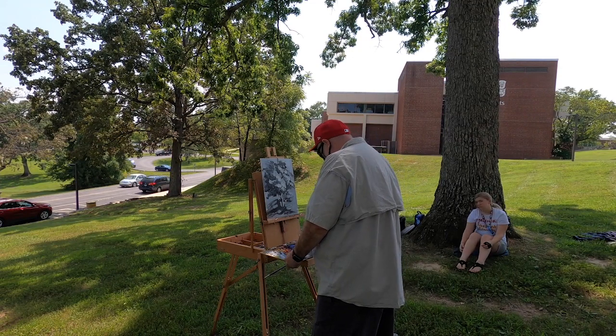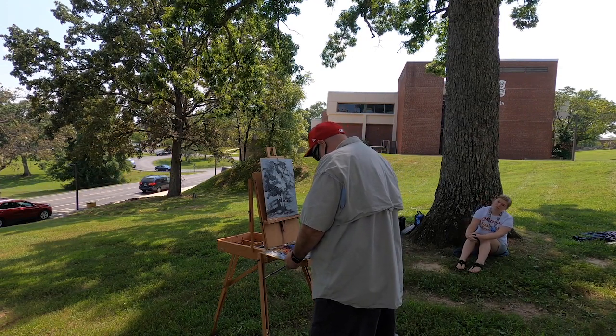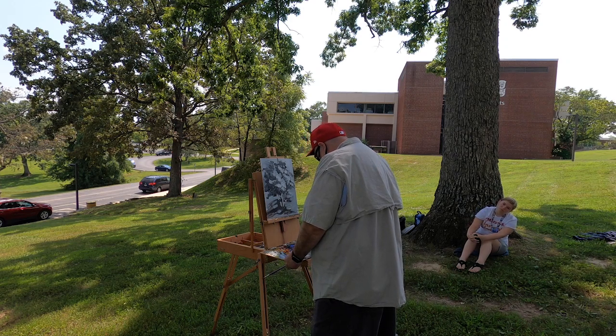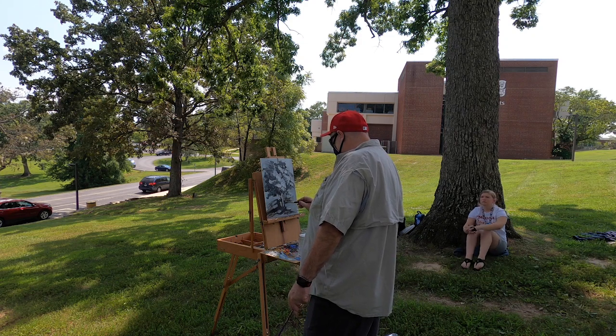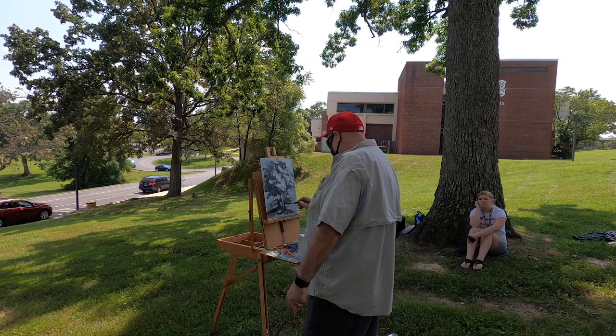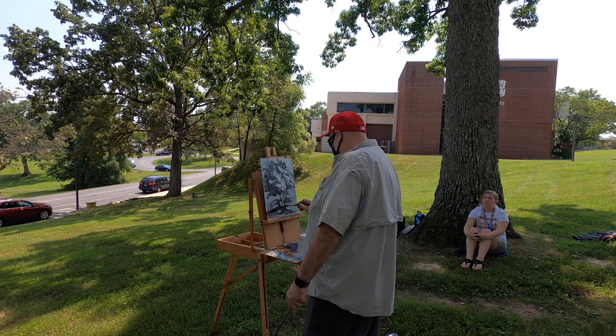What needs help on my painting? The ground? What's that? The ground? Yeah, I think so. Where I was headed.